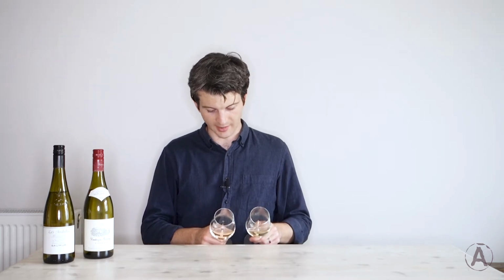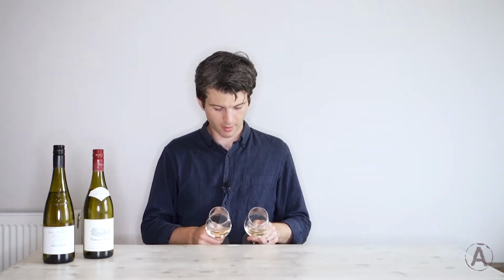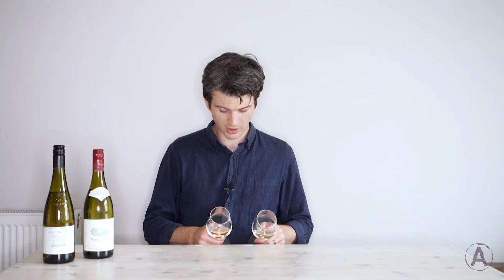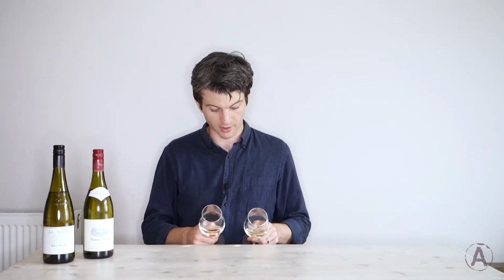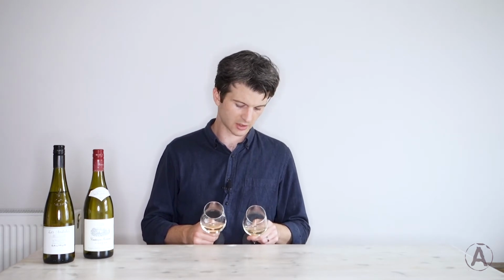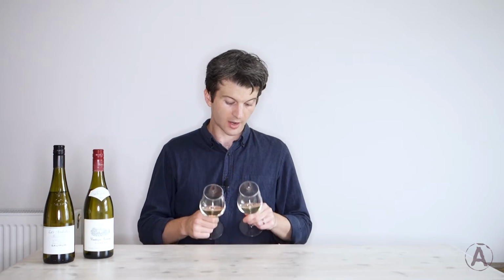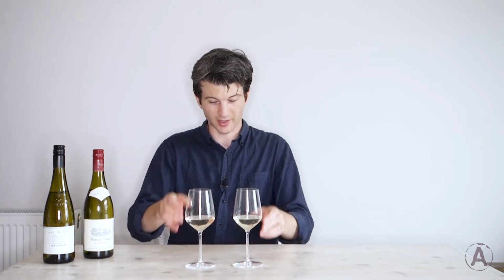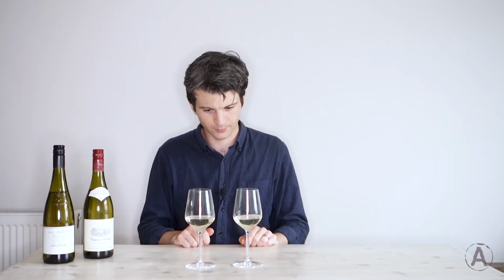So I can see in mine that the Chenin Blanc is kind of a more golden colour, whereas the Viognier is a little bit greener in its colour. And that colour is a characteristic of the grape variety. So that's where that difference is coming from.